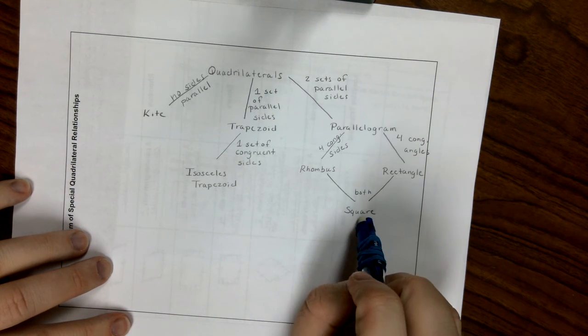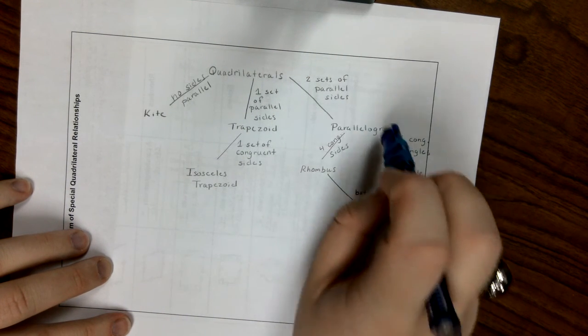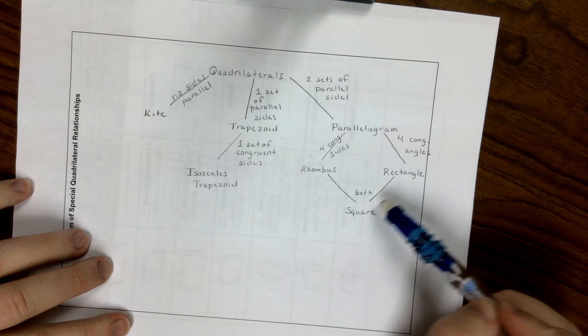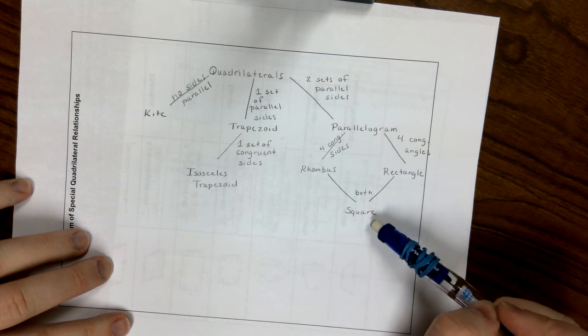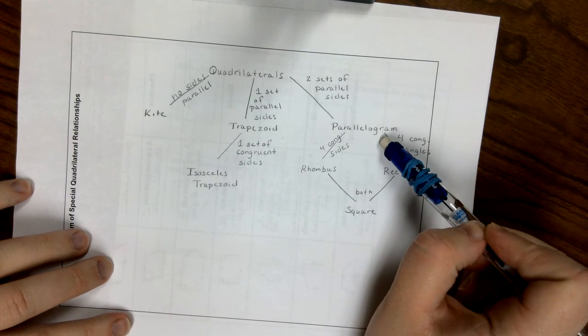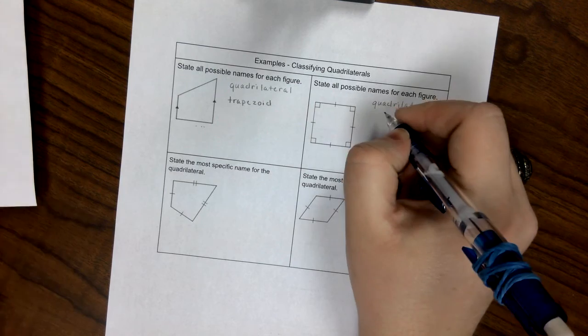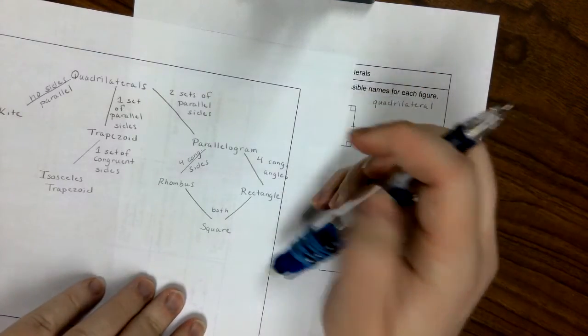So a square is every one of these. A square is a rhombus. A square is a rectangle. A square is a parallelogram. Okay? So we have to go down that whole list right here, all the way down.